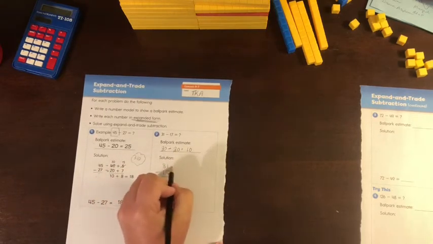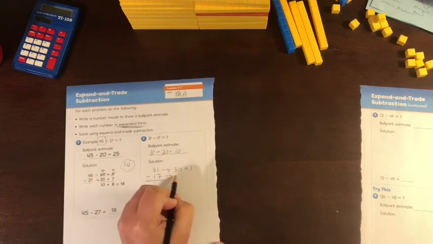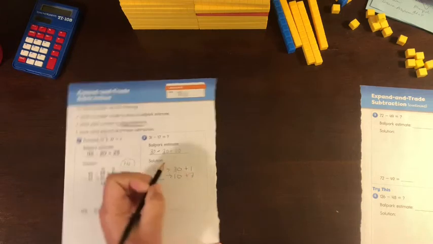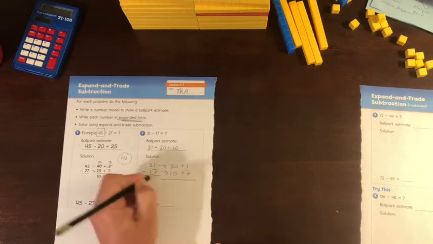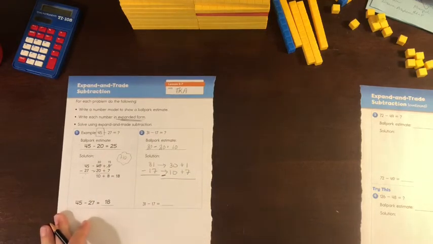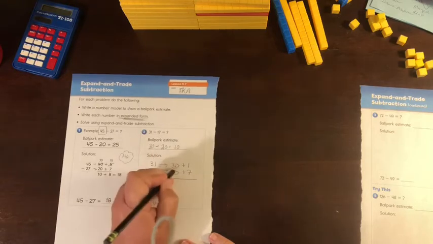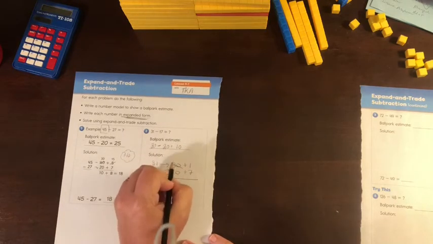And now let's expand it out. 30 plus a 1, 10 plus a 7. Draw my line and put your subtraction mark. You make it really dark so you can remind yourself that you're subtracting, okay? So I can't say 1 minus 7, so I'm going to have to trade this.